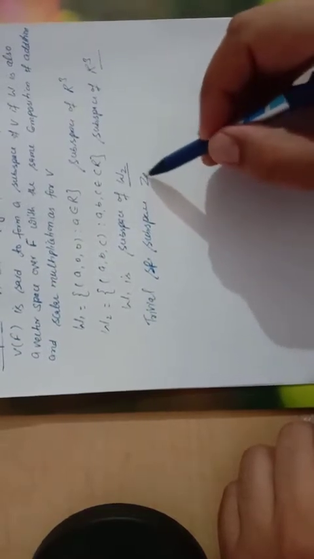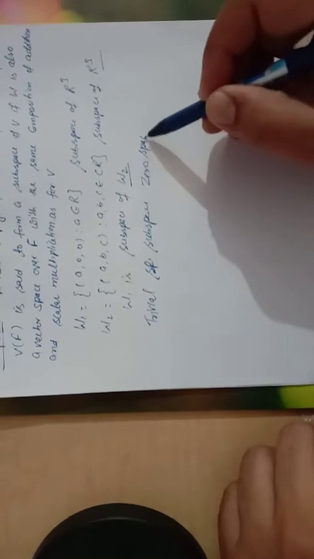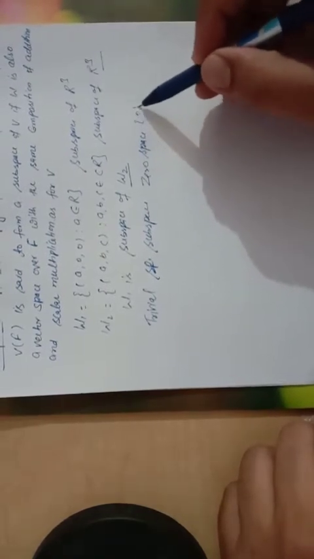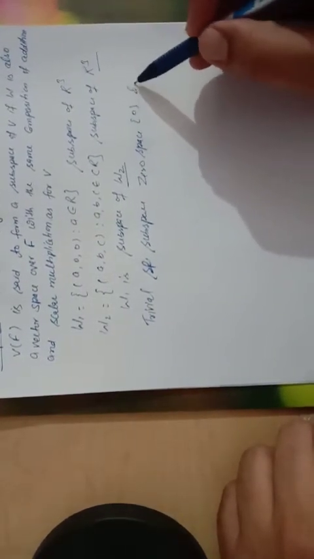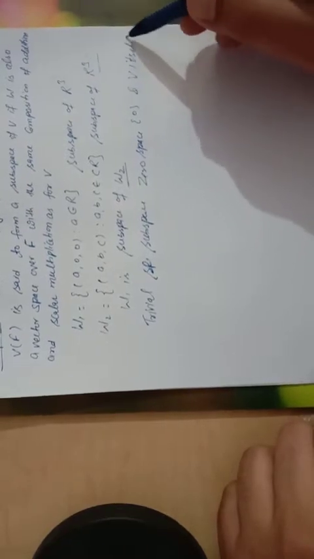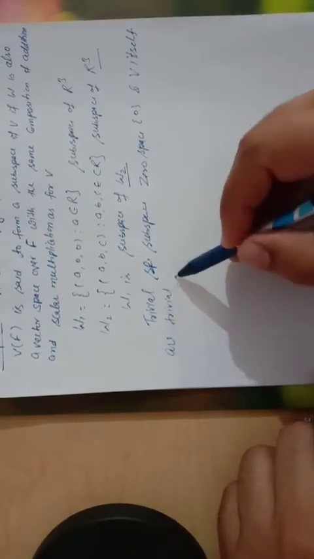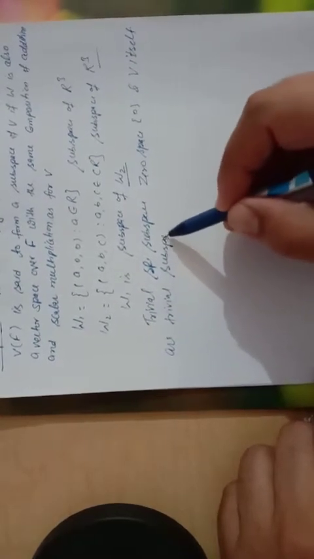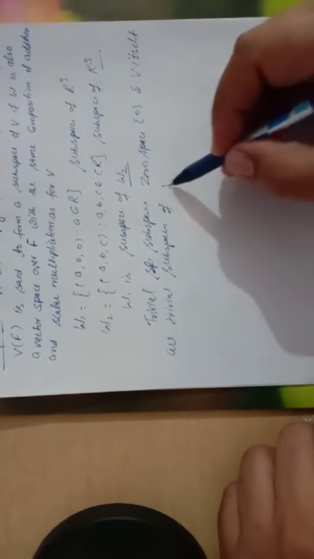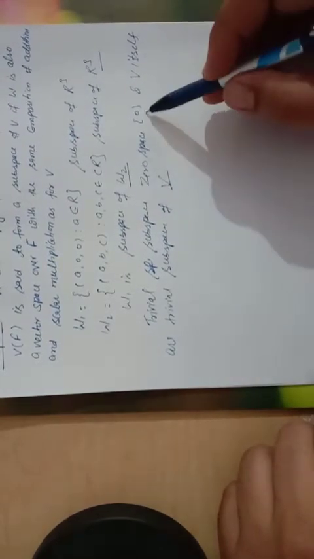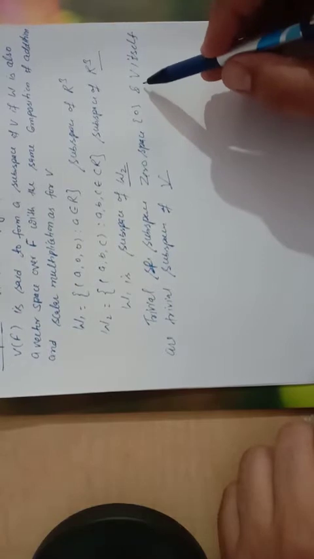The zero space, zero, and V itself are trivial subspaces of V. Besides these two, all other subspaces are called non-trivial subspaces. Here are some theorems based on these subspaces.